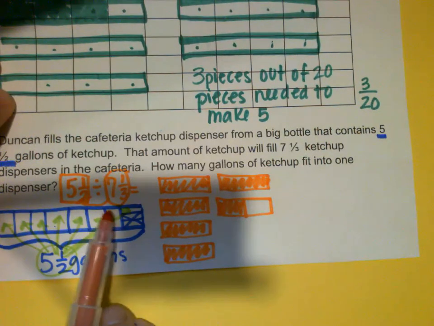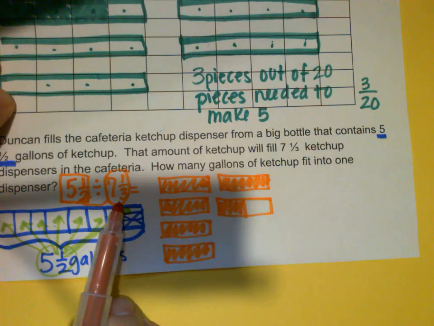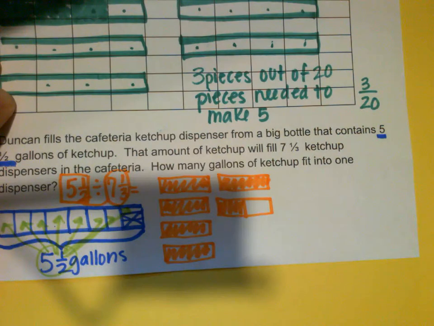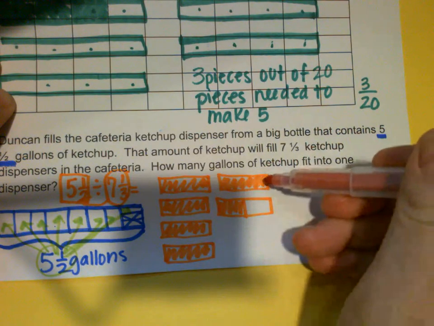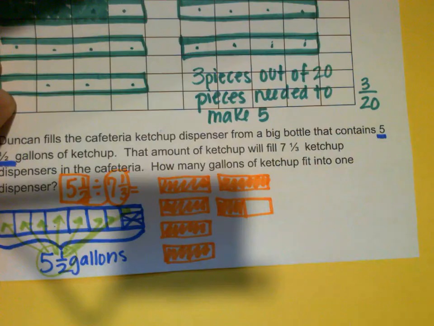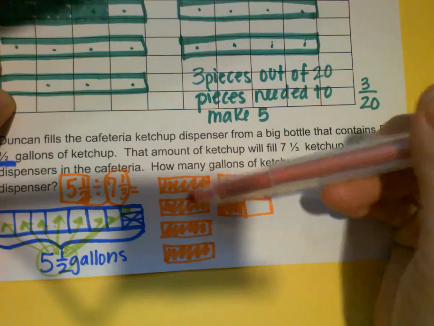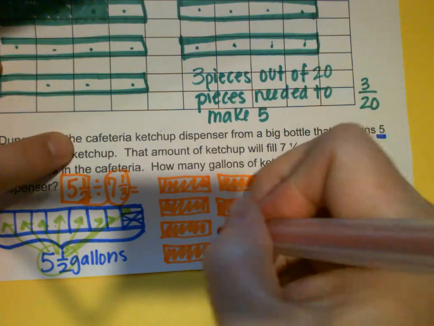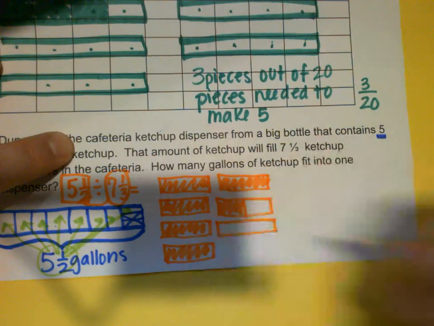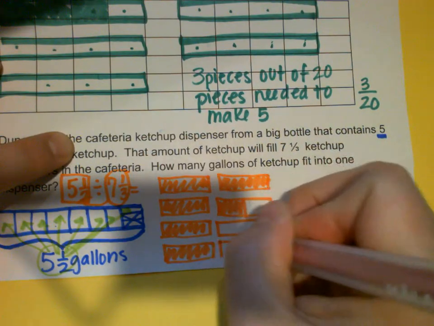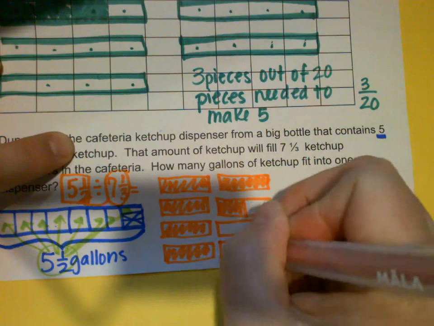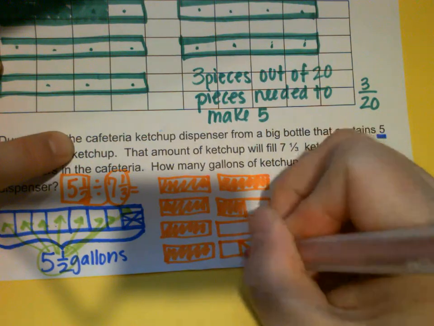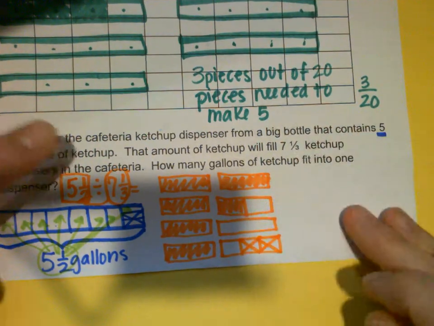I'm comparing that to how much 7 1/3 will fit inside of that. So I also need to have my 7 1/3. So I've got 5 1/2. I need to add to it until I get to 7 1/3. So I've got 1, 2, 3, 4, 5, 6, 7, and then 1/3. Get rid of that and get rid of that.